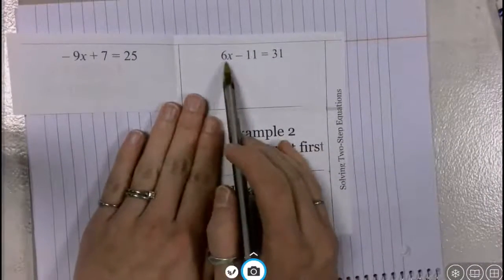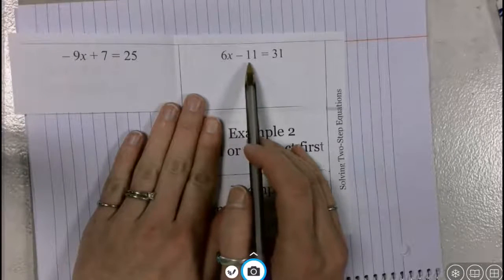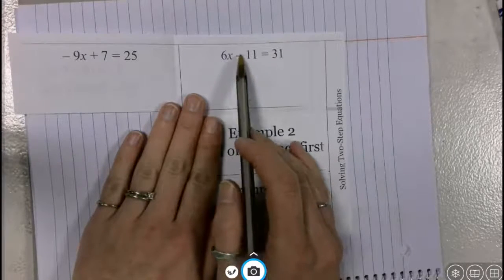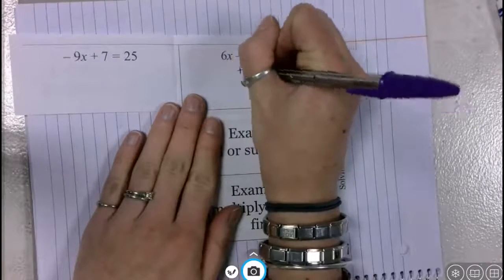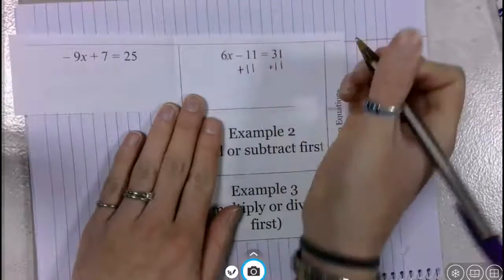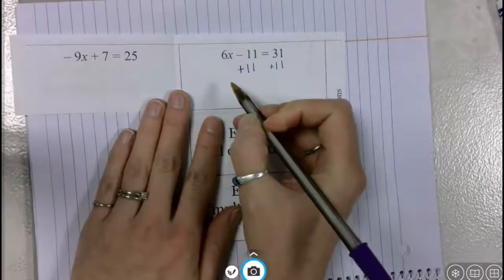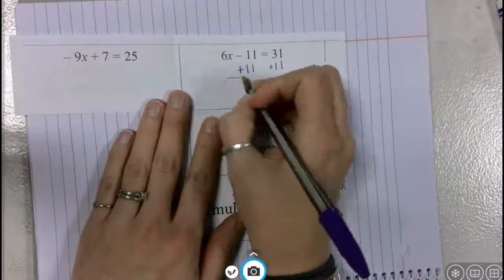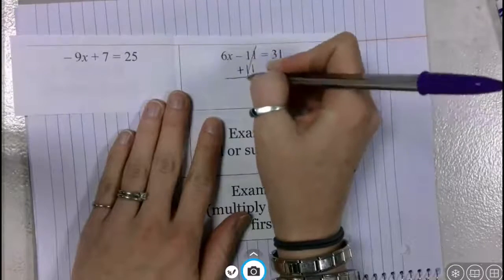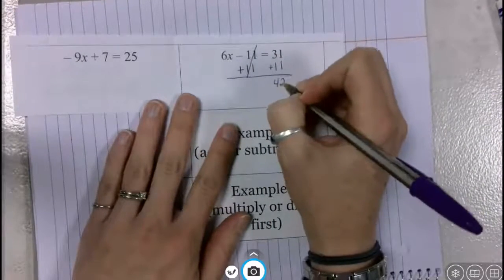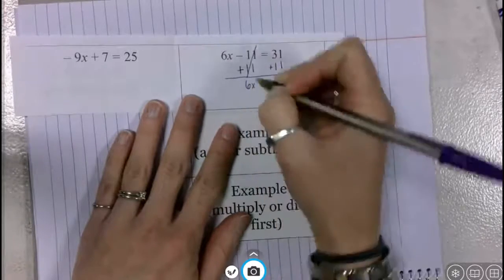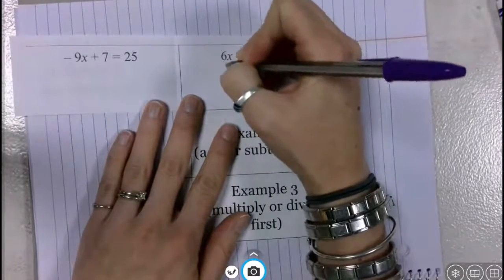So I see I'm multiplying and I'm subtracting. So the first thing I would have to undo, and that's what we're doing, is we're undoing these things, is I would have to undo that subtraction. And I undo subtraction by adding. And I know that when I do something to one side, I have to do it to the other side as well. So a negative 11 plus 11 cancels each other out. 31 plus 11 is 42. So now I have 6x equals 42 because I bring down my 6x.